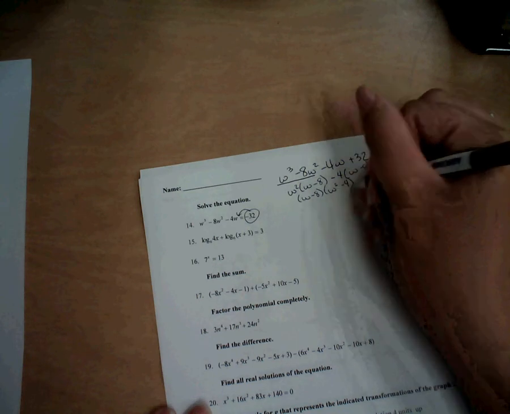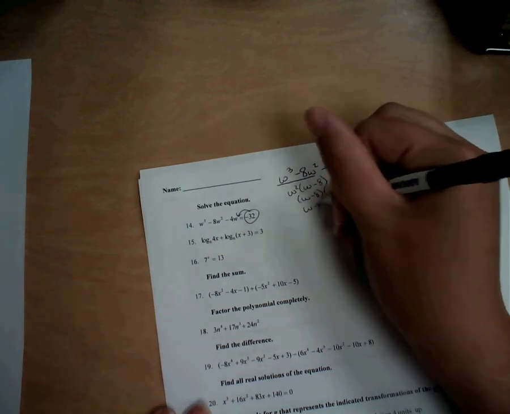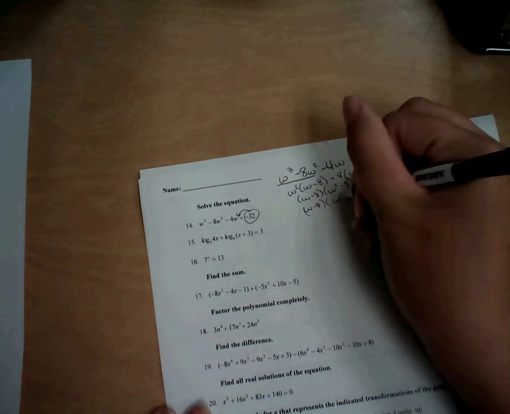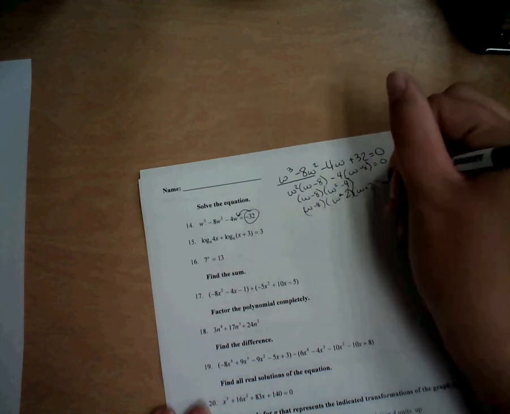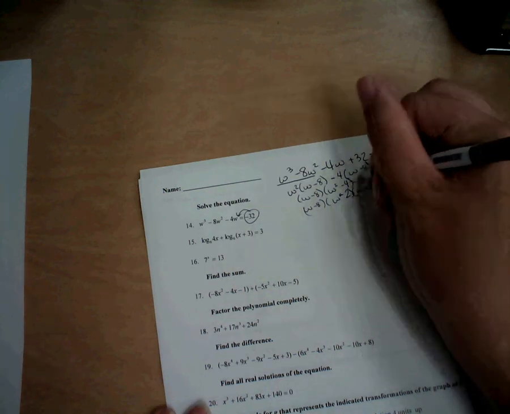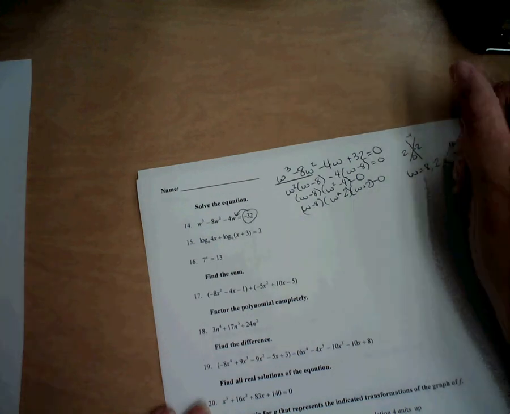That is a product of a sum and difference. The numbers that multiply to give me negative 4 and add to give me 0 are 2 and negative 2. So I have w minus 8, w minus 2, w plus 2 equals 0. So my answers right here are 8, positive 2, and negative 2. Number 15.